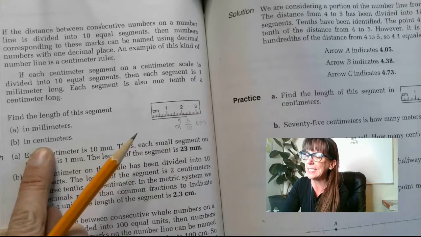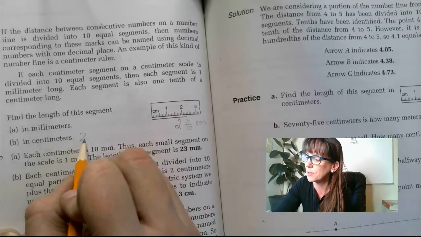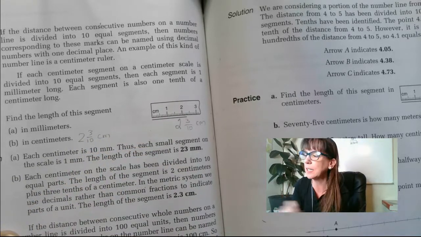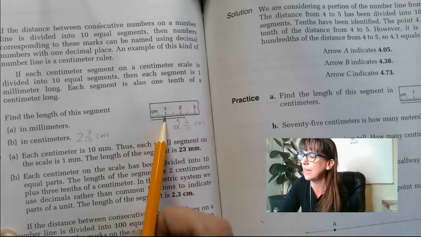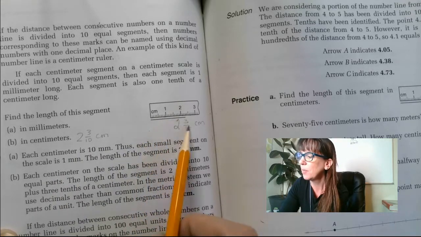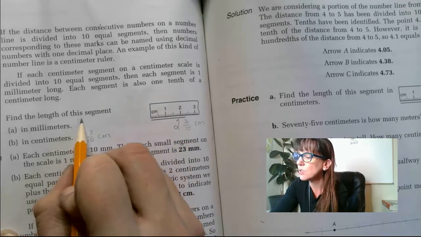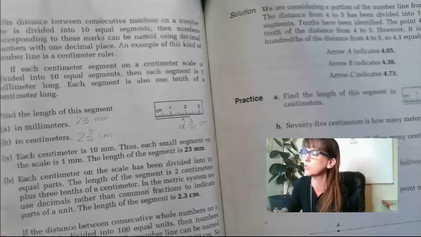For B, that's your answer for B: 2 and 3/10 centimeters. What is that as far as millimeters? Well, there are 10 millimeters in every one of these. So this is 10, 20, plus 3 more. So 20, 1, 2, 3 is 23 millimeters. Those are your answers for those first 2 that you can see in the book.